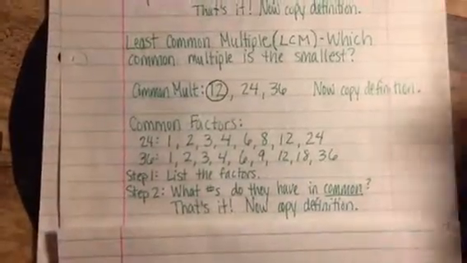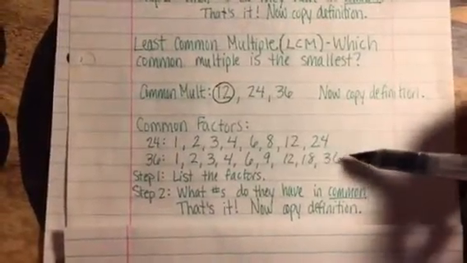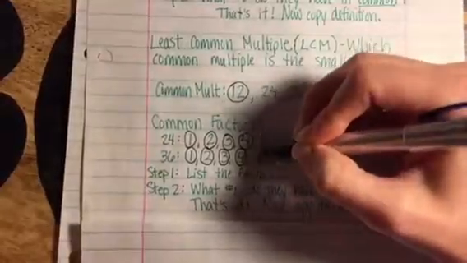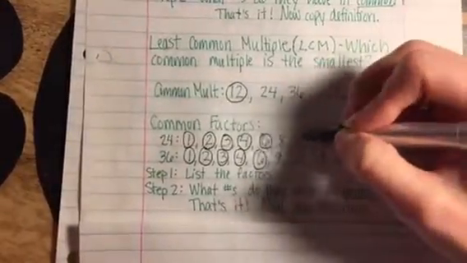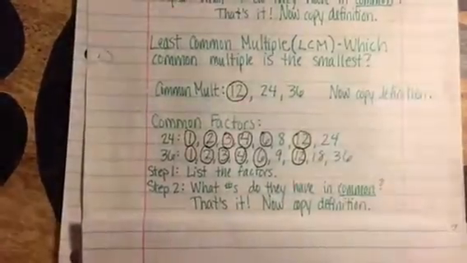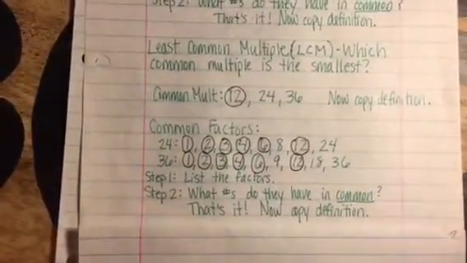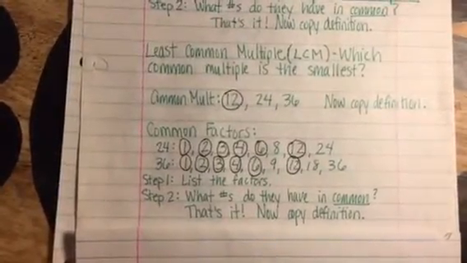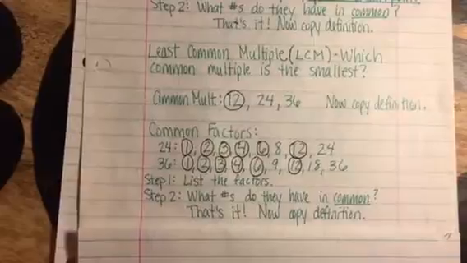So I've listed the factors of 24 and the factors of 36, and I'm going to go through and circle any numbers that show up on both lists. 1, 2, 3, 4, 6, 12, and that's it. So the common factors between 24 and 36 are 1, 2, 3, 4, 6, and 12.